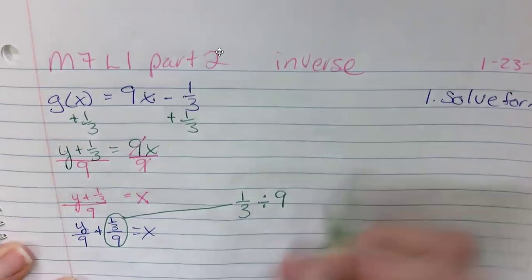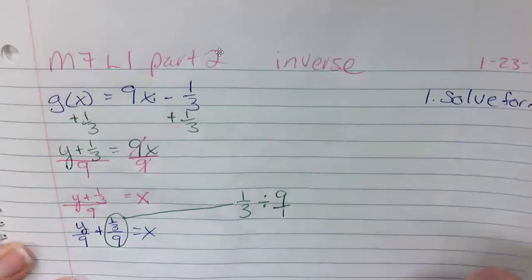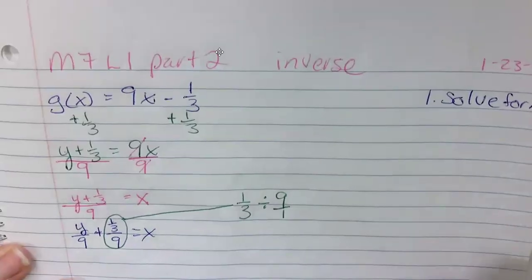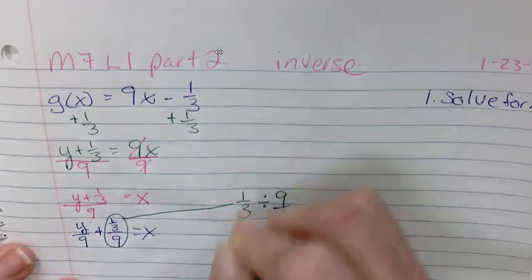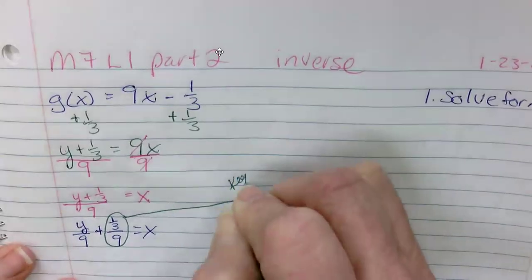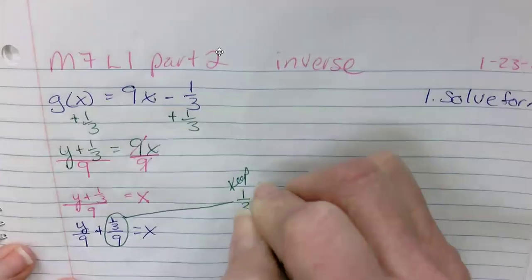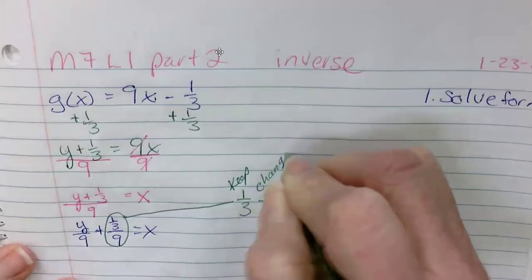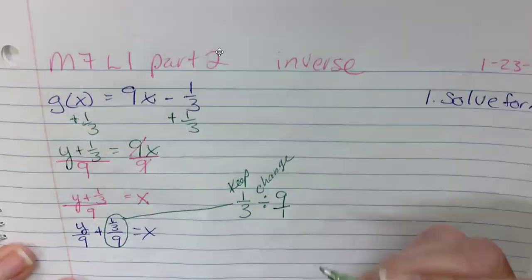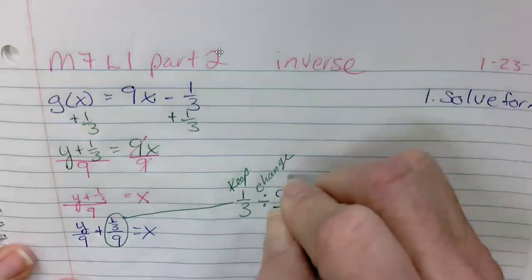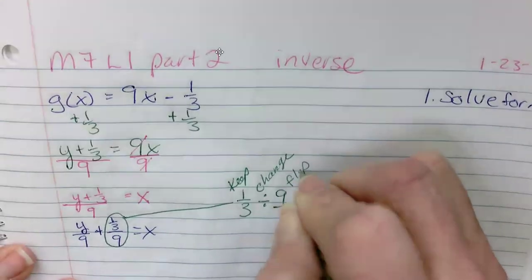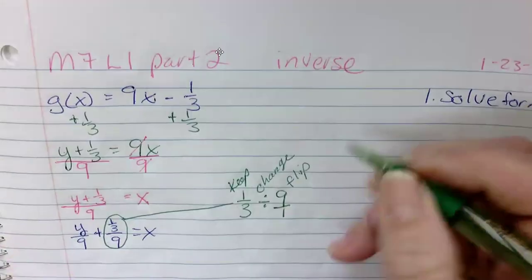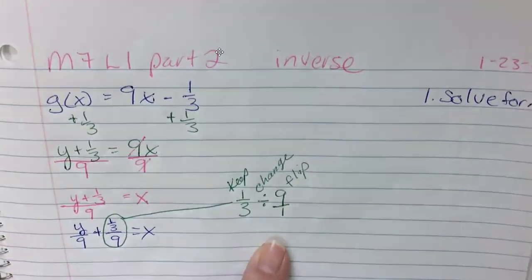And so first, I like to make my whole number a fraction, so we go 9 over 1. And then we're going to keep the first fraction. We're going to change our division to multiplication, and then we're going to flip our second fraction. I would like to give you the Algebra 2 word for flip, please.